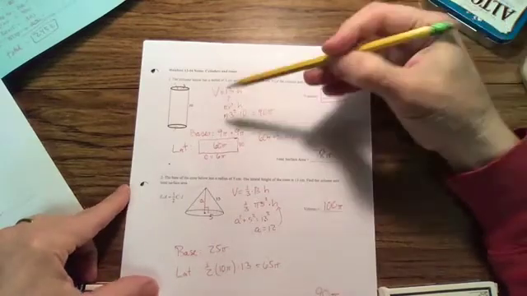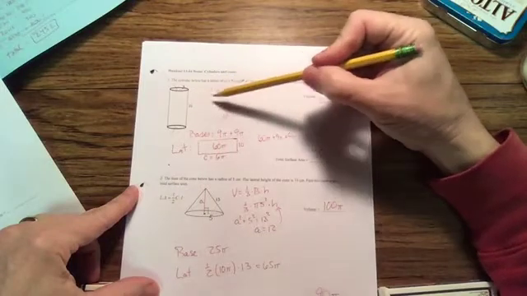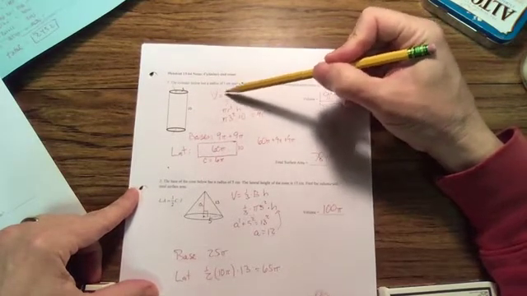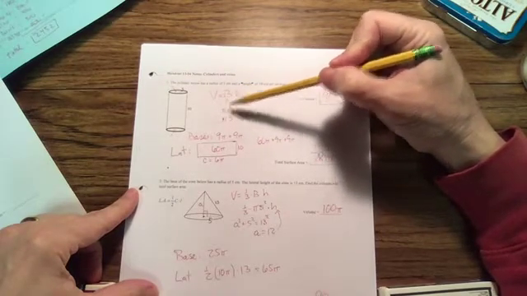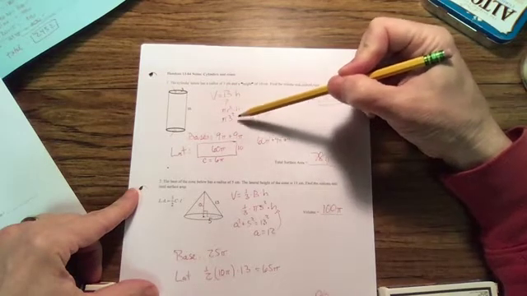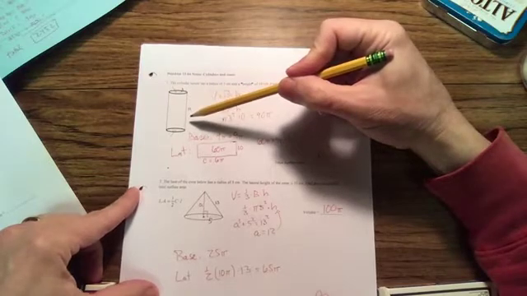For the volume, again, here's your formula for the volume of a cylinder. Exact same formula as for the volume of a prism. Base area times height. But the base area in this case is pi r squared. The radius is 3, so pi 3 squared, and then times 10. The height being the distance between the bases.